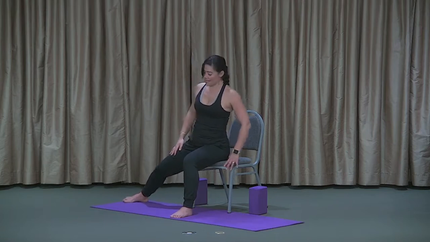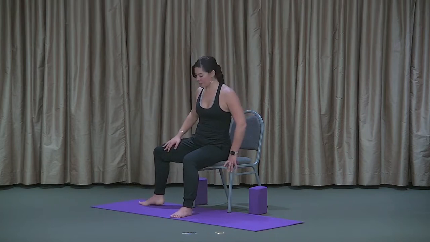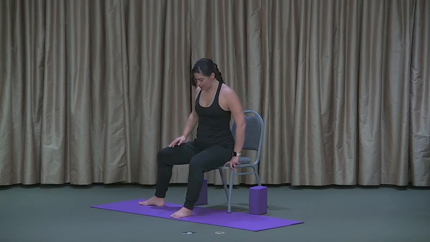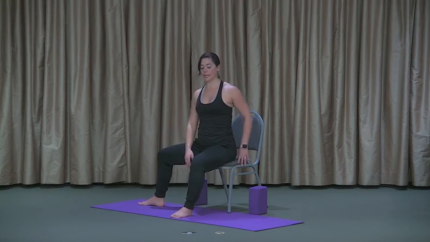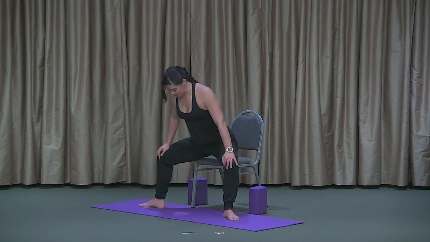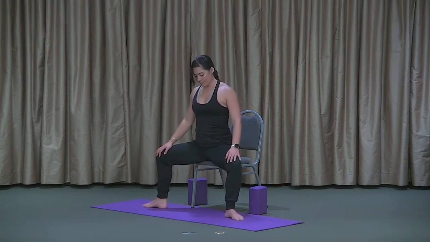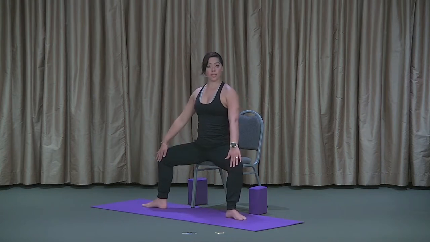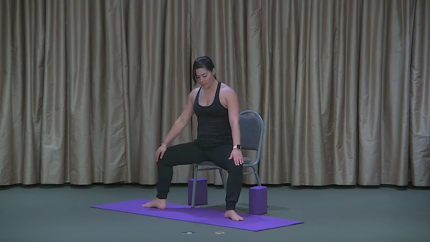All right. And let's move into goddess pose from here. So I'm going to shift my hips back to the middle, kind of keeping that right leg out to the side, opening up that left leg, trying to get as open as I can with those knees and those feet.